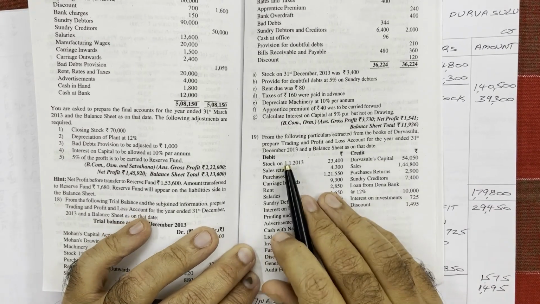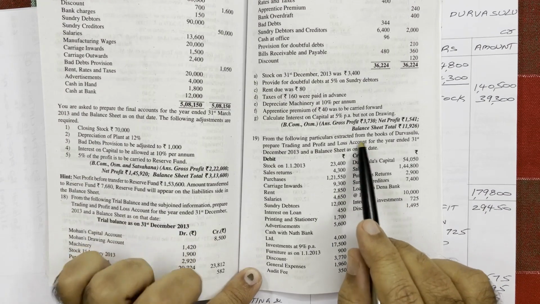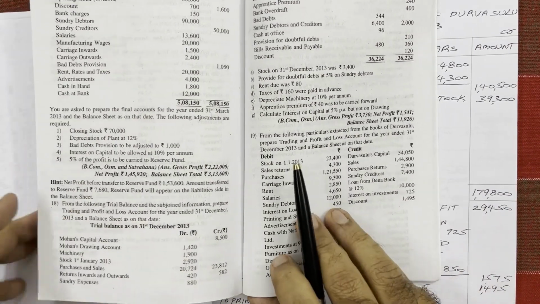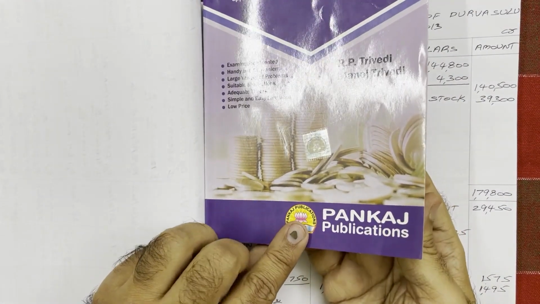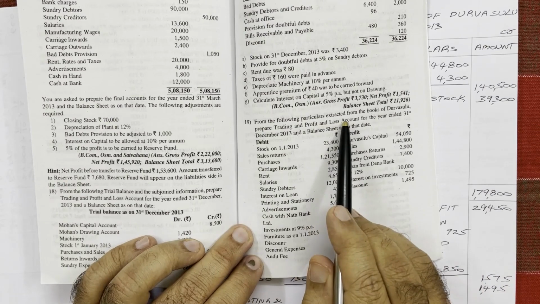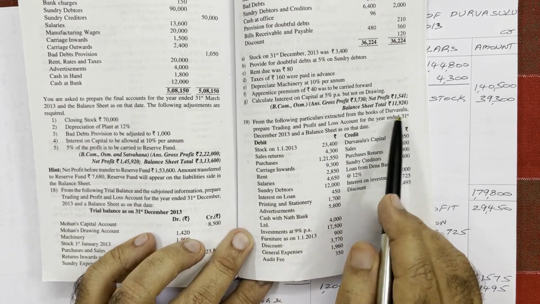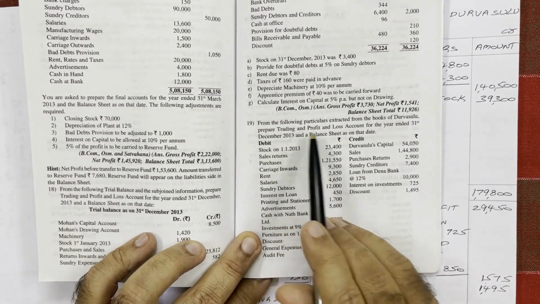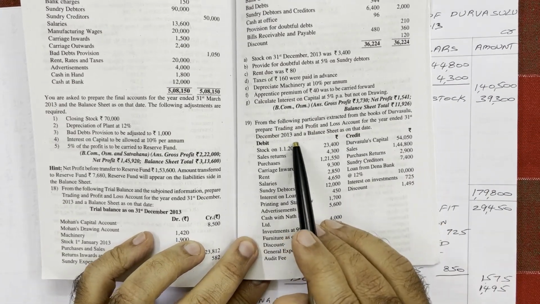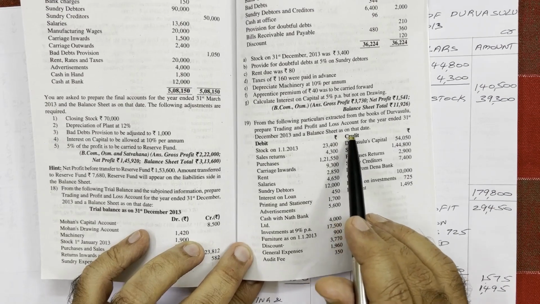Hello students, in this video I am going to explain the 19th problem from the final accounts topic. I am taking this question from the Pankaj Publications book. See the question. From the following particulars extracted from the books of Durvasulu, prepare trading account and profit and loss account for the year ended 31st December 2013 and a balance sheet as on that date.